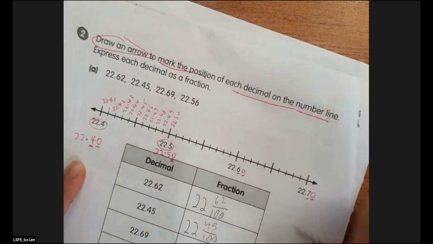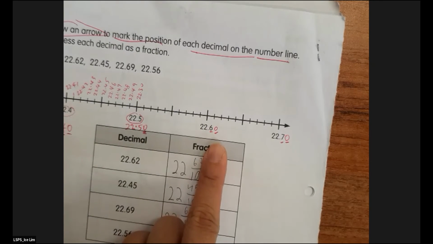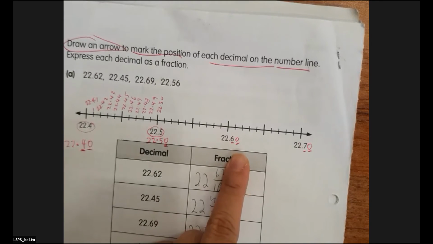I just add another decimal place behind it, and it was 0. Can you understand how I count?